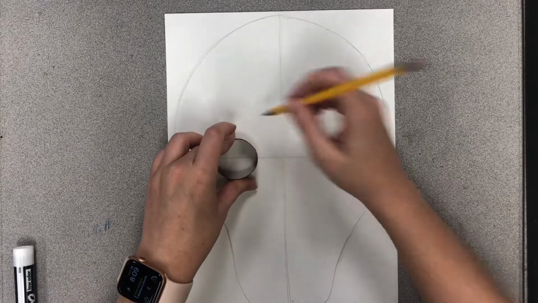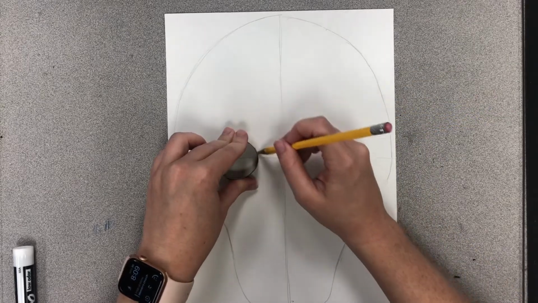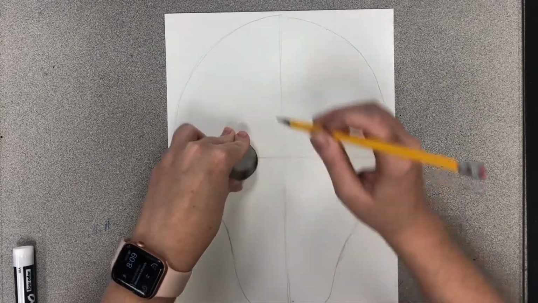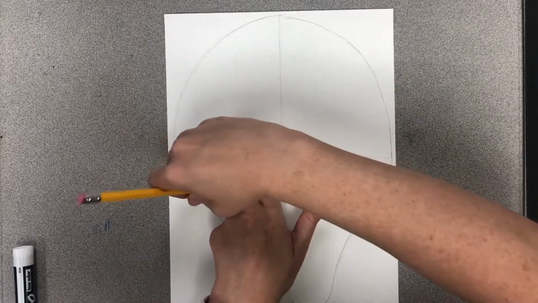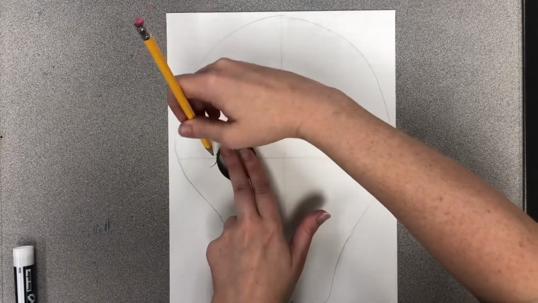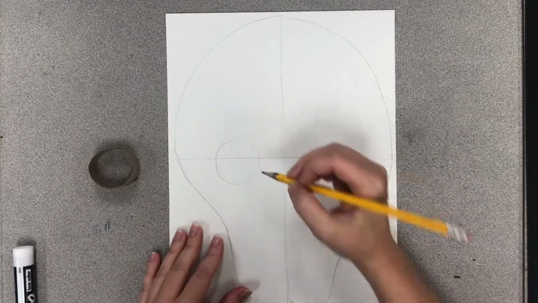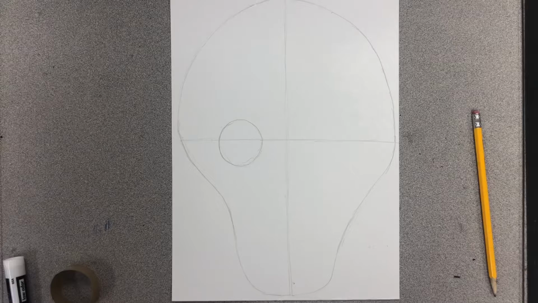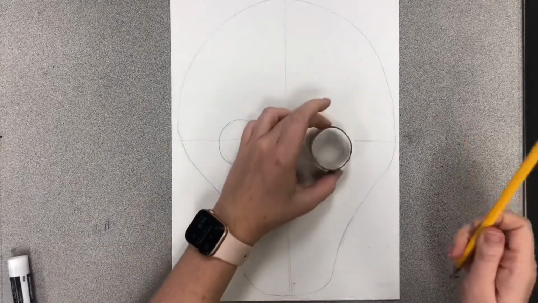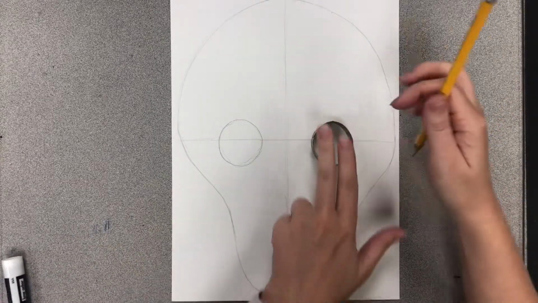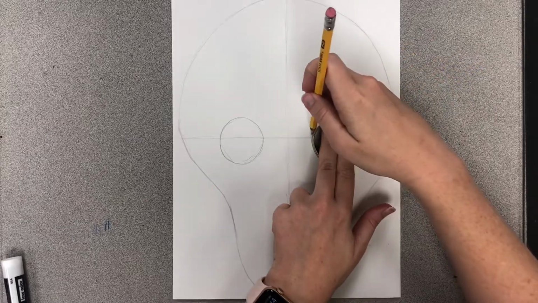So I'm gonna trace it on the outside. Now it's gonna be over here. It's gonna be on my middle line. This is gonna just generally help me get a big enough shape. Then I'll just put my other eye on the same spot on the other side. Hold my little circle tracer down.